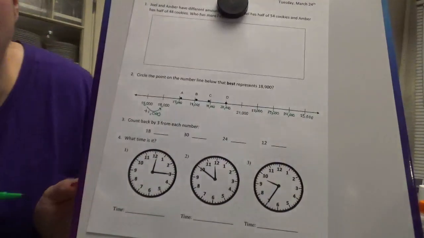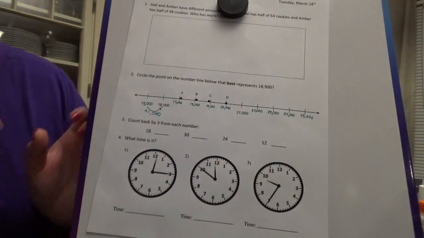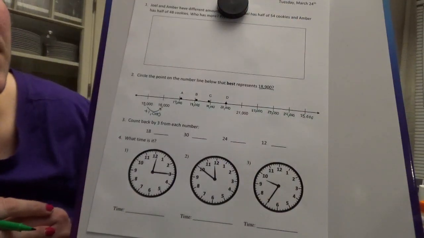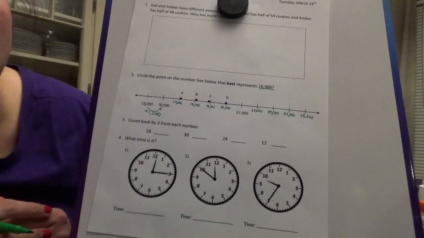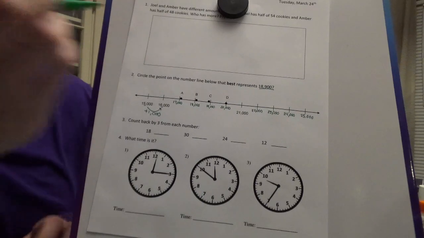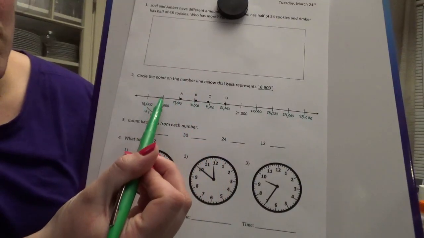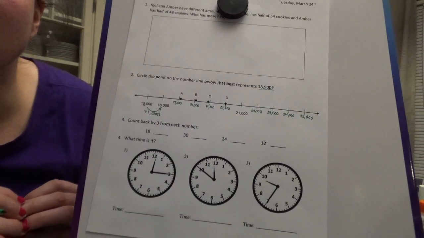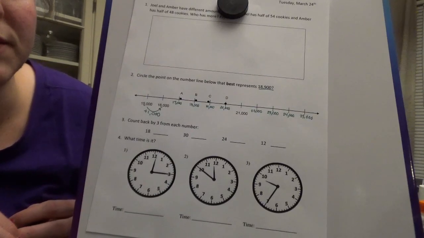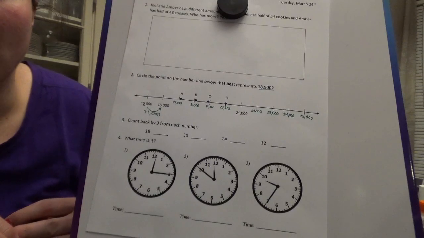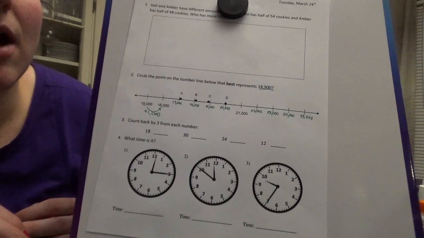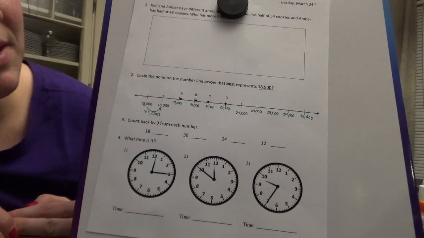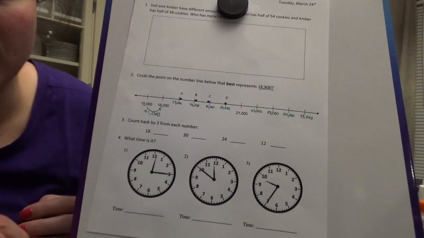So now that we have successfully labeled our number line, we're going to be able to figure out what point best represents 18,900. Now you'll notice in the question that the word best is in bold print and darker print, and that's because this space between one line and the other is worth 1,000. That's the total distance. So it's not going to be perfect, but it's going to be the guess that makes the most sense. Right now, I want you to take a look at these points, and tell me one, or think about one that makes no sense at all, that could not possibly be 18,900, and cross it off.